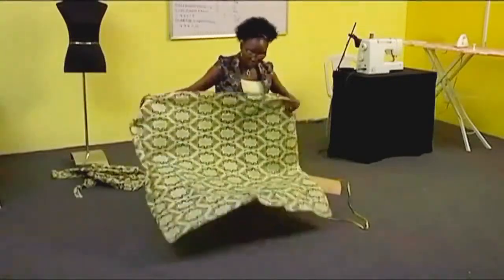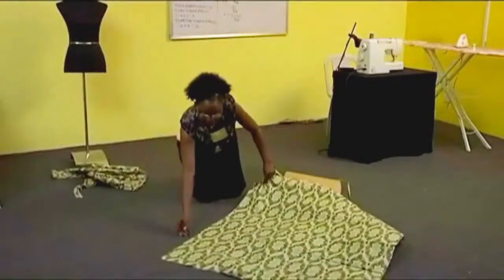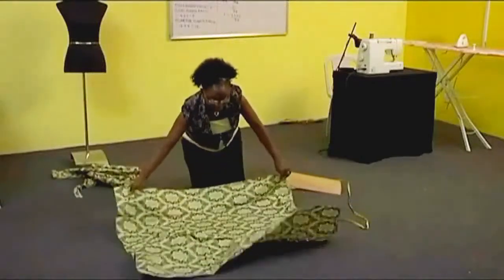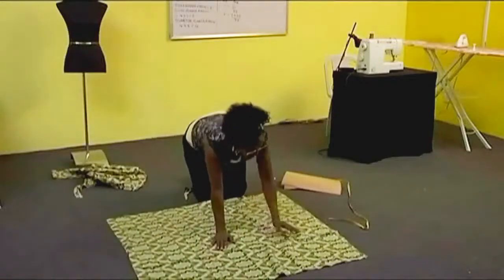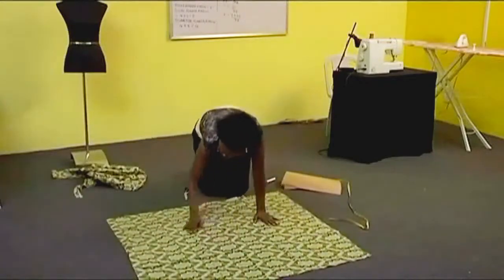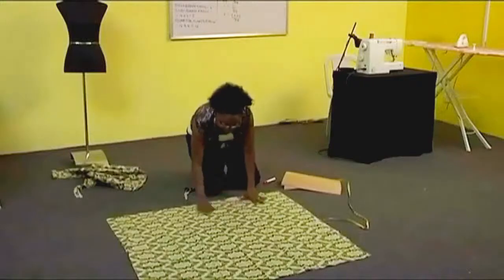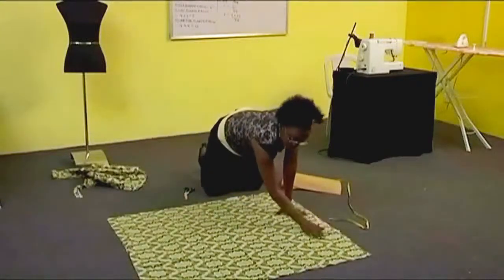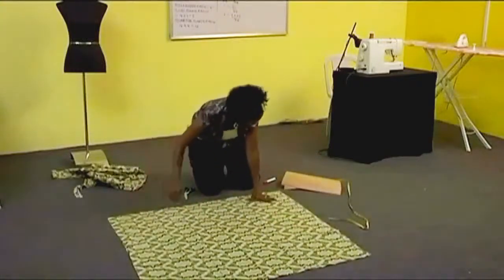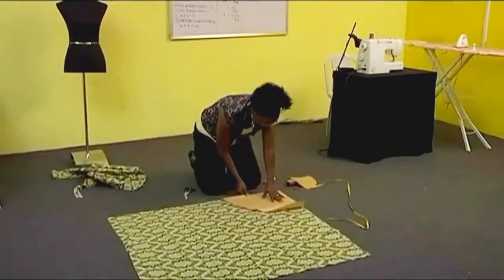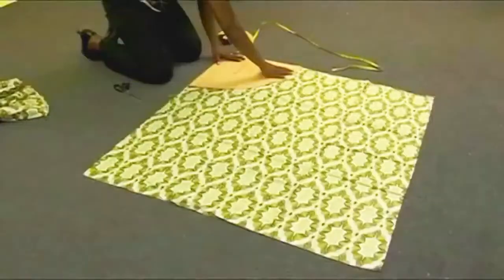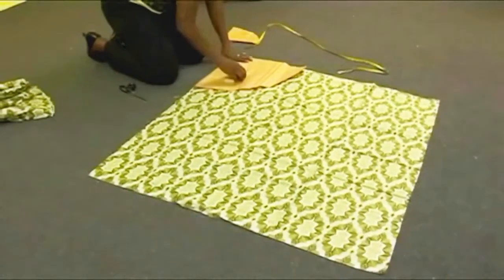Let's do this on the wrong side this time around. So I just place it on the floor like I did the other one. Don't forget that I'm not folding it. I'm just going to leave it as it is because it just has to be single ply. And I'll take my quarter flared arc here. I pin it down.